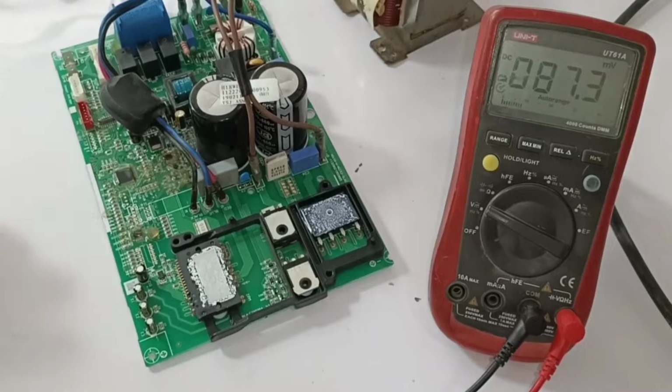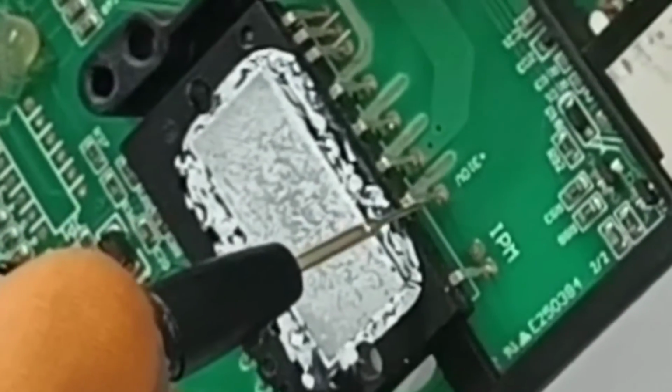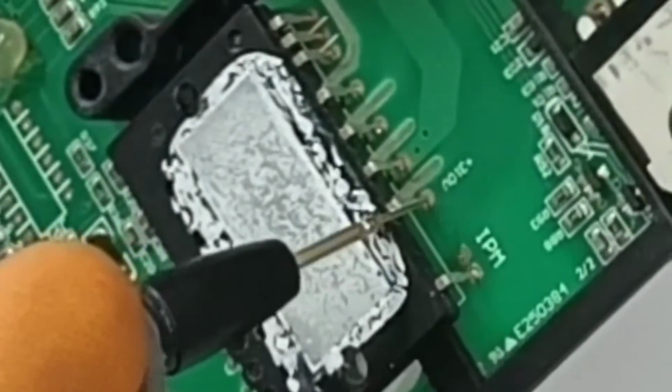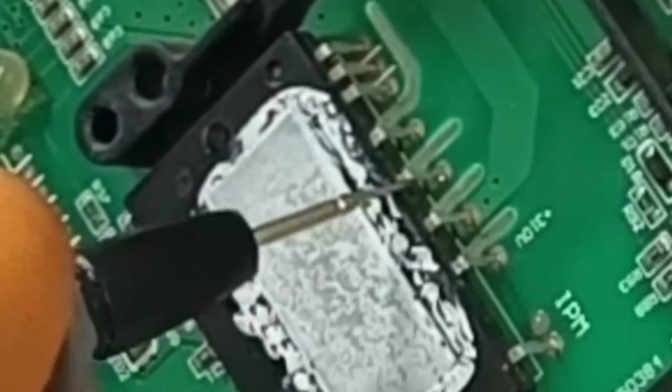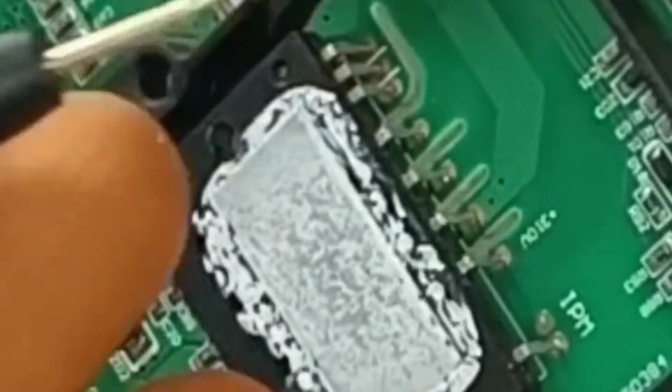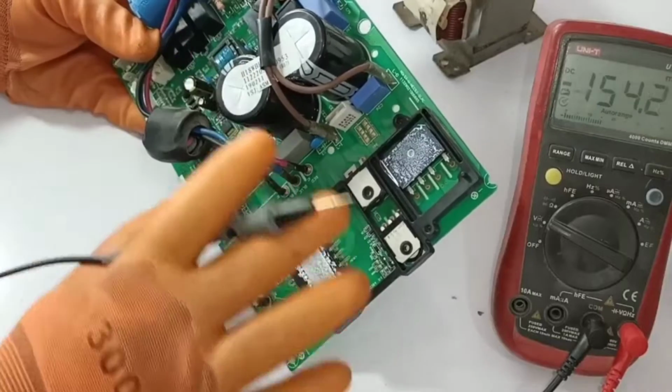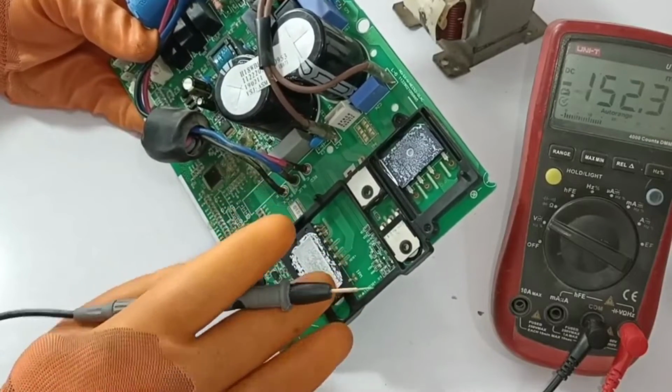Let's understand this IPM first. The positive pin of the IPM has 290 to 320 DC volts. On these 3 U, V, and W pins, we should get 15 volts when the compressor is not started, and the circuit is in the standby state.